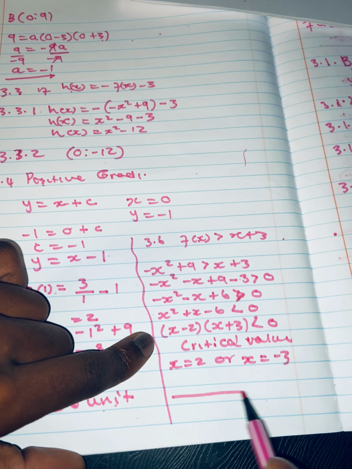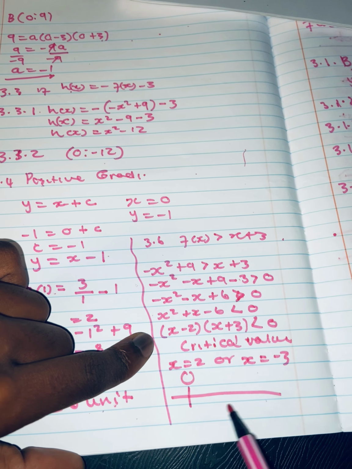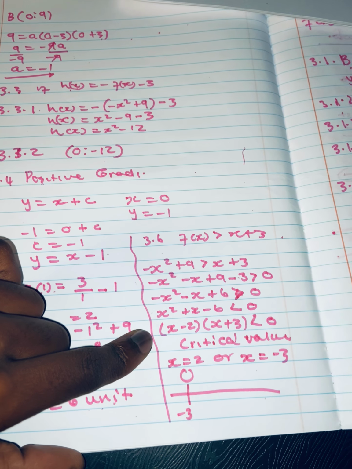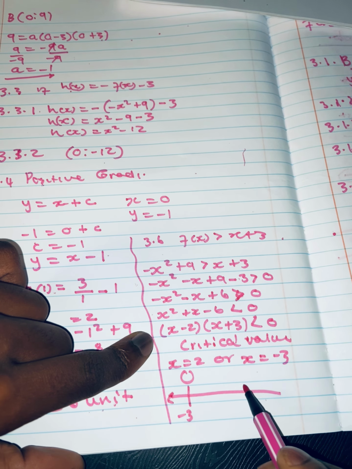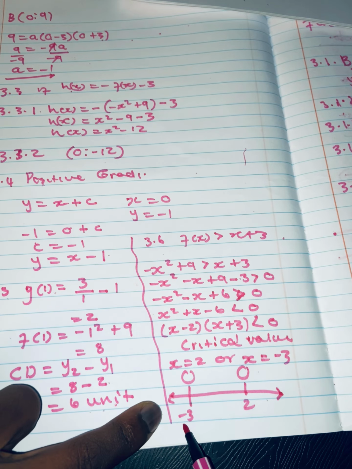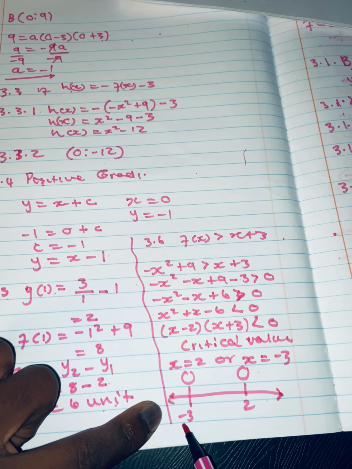Now you draw the number line, okay? This is the number line, negative 3 on this side, and positive 2. Guys, remember to get the sign, you check a number that is less than negative 3, for example negative 4.